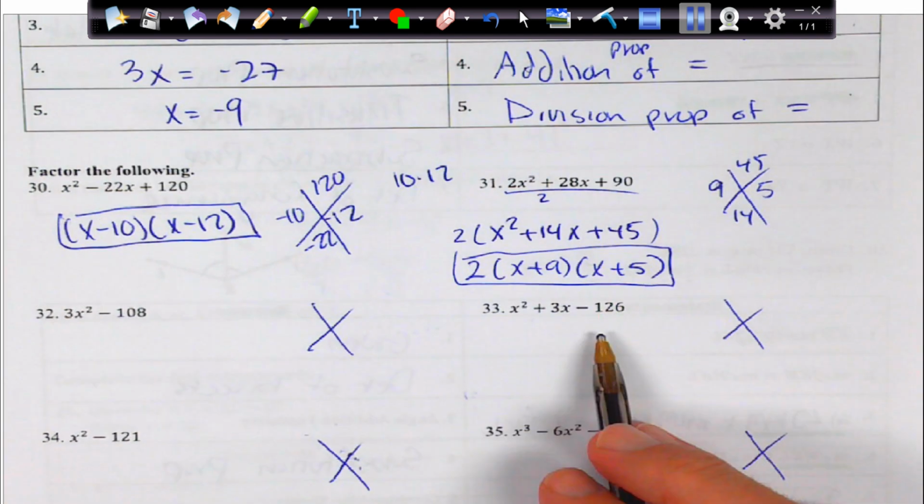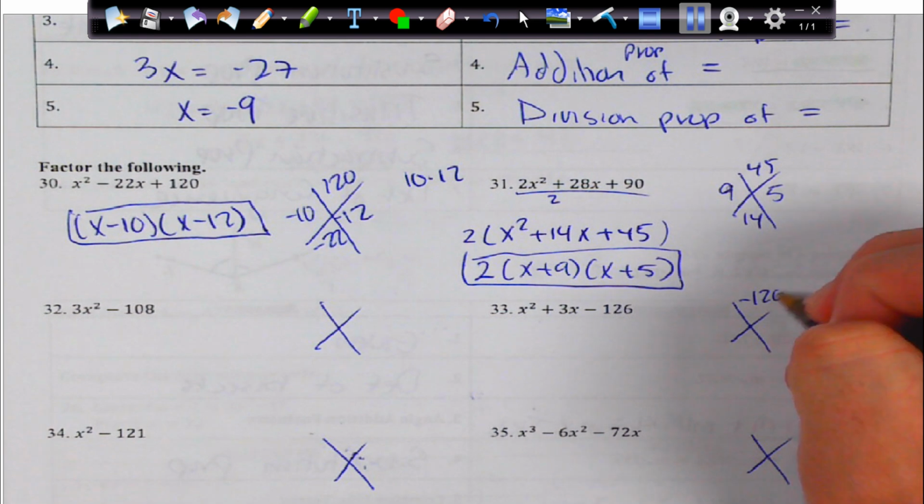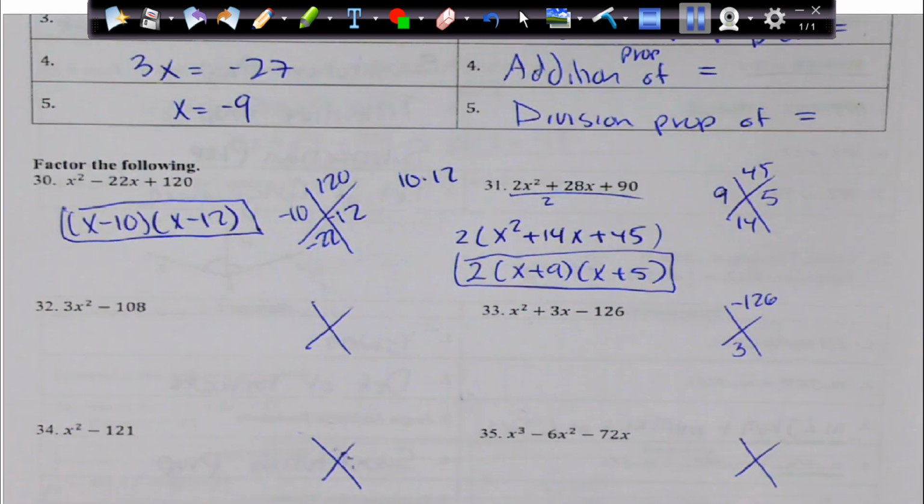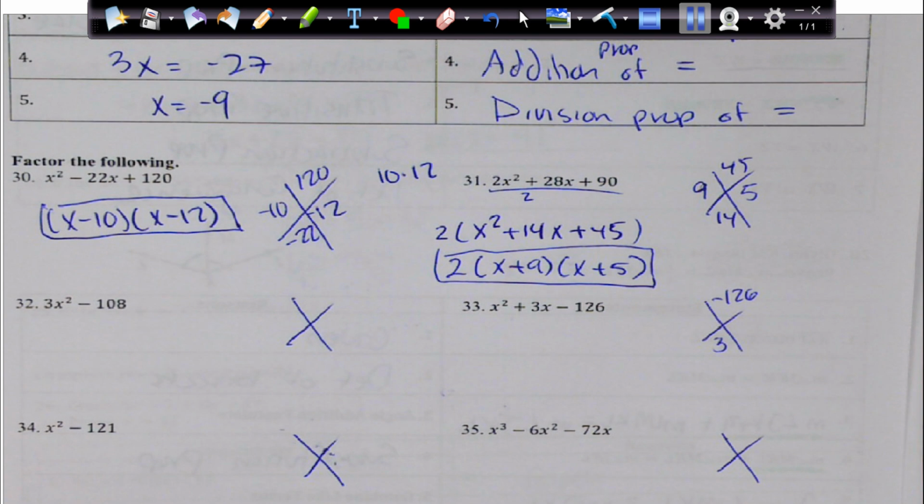All right, let's go to this one. We get negative 126 and 3. Since the number I'm adding up to is pretty small, I gotta try a decently large number. I'm gonna try 14 and 9. That's close. 126 divided by 16. Nope, 126 divided by 18. 18 and 7.